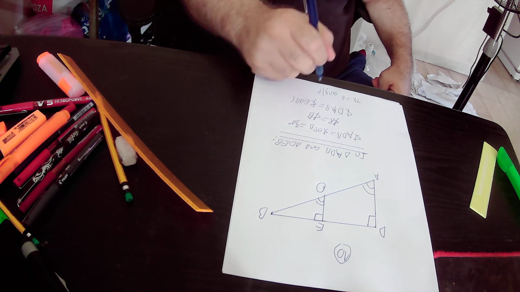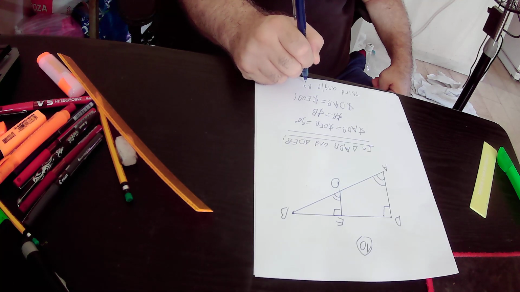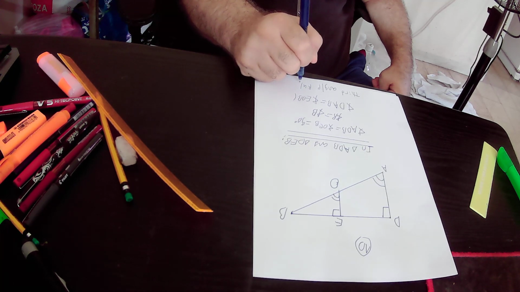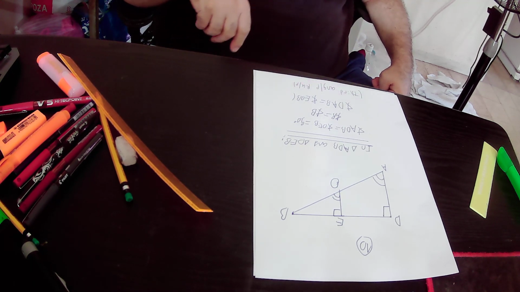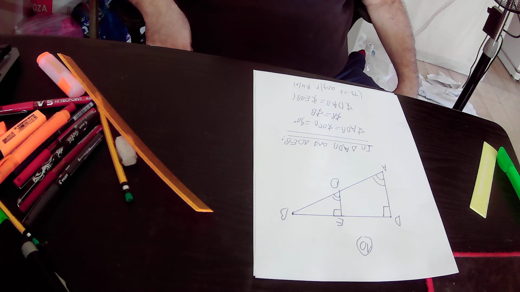Actually, the third angle rule states that if you have two triangles that are equal to each other by two angles, then the third pair of angles must be equal in those triangles.